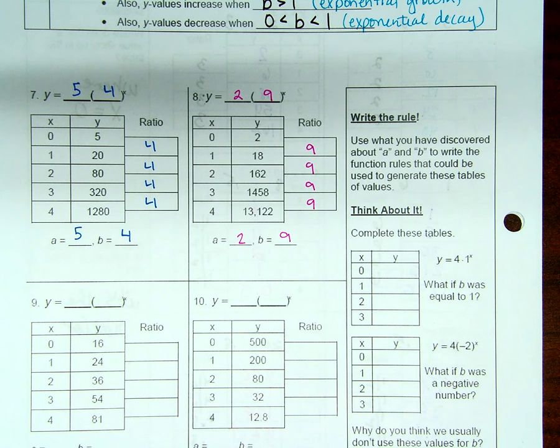Guys, I don't care if you write your ratios as fractions or decimals. Either one is fine with me, as long as they are correct.